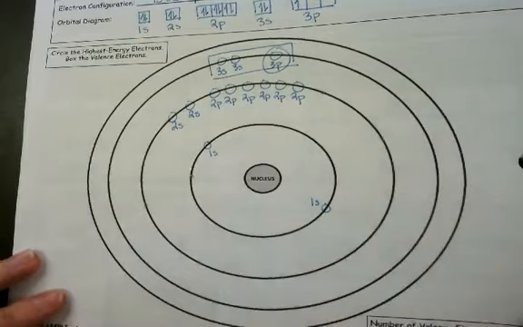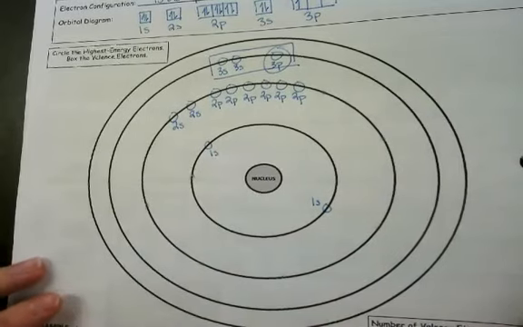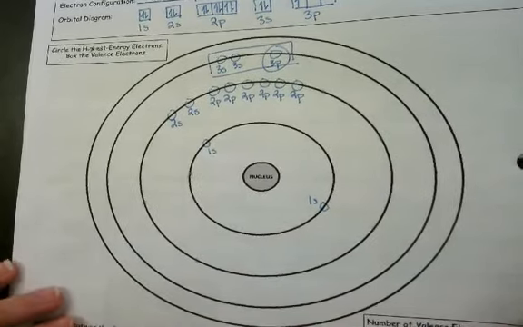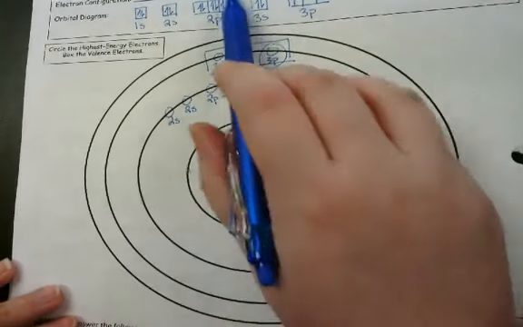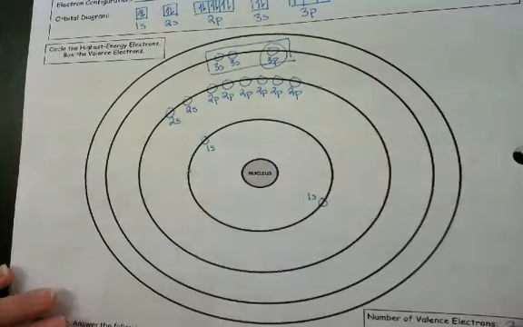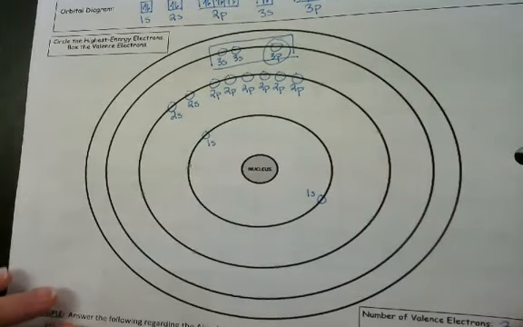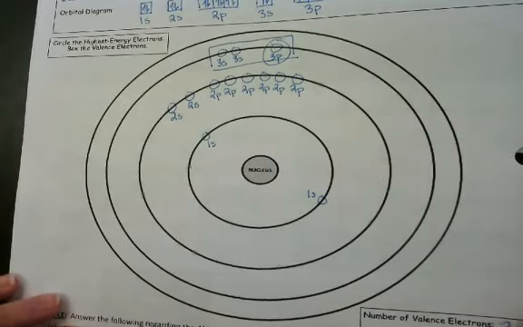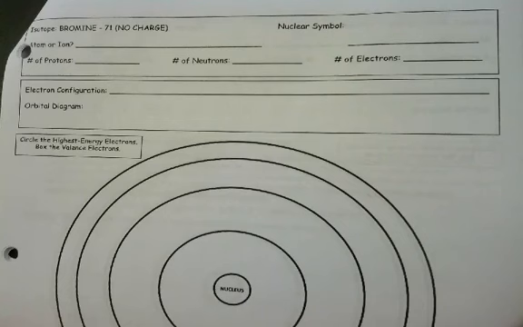Okay. Questions about our Bohr diagram? I think it's fairly simple. You just have to recognize that your big number is telling you what energy level, and then you have to remember to label them. If you don't label them, you're going to lose points. Okay? All right, so I'm going to have you do bromine on your own. So go ahead, pause the video, and then come back to check your answer.